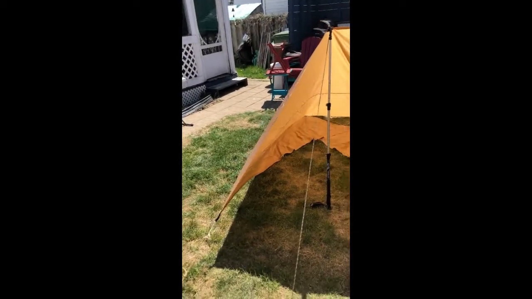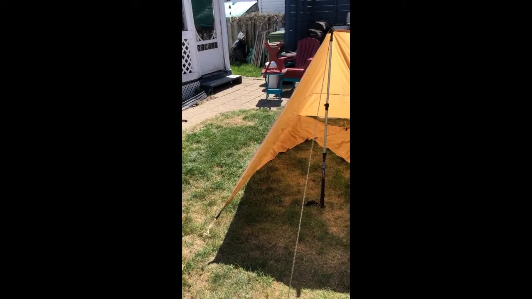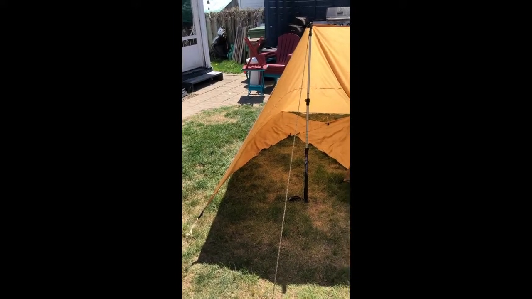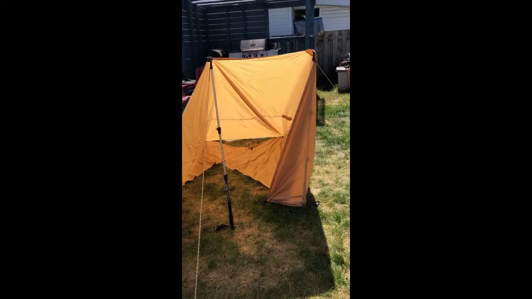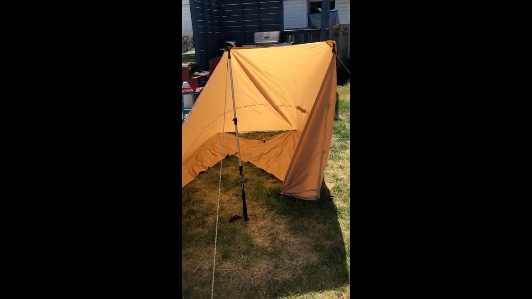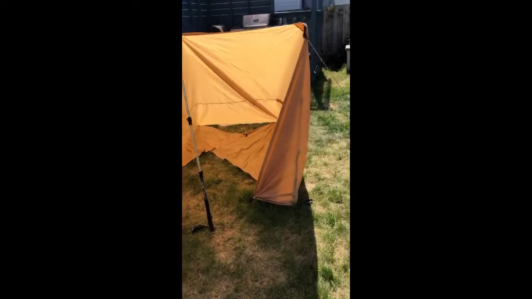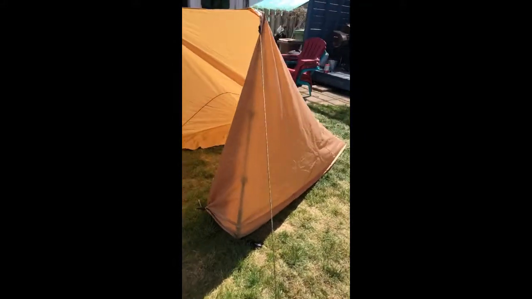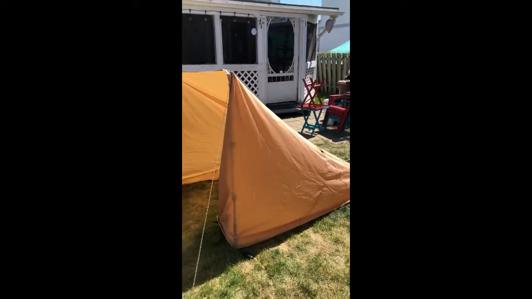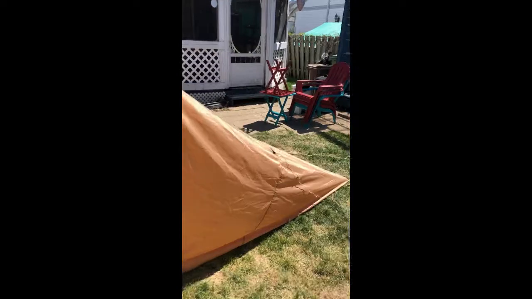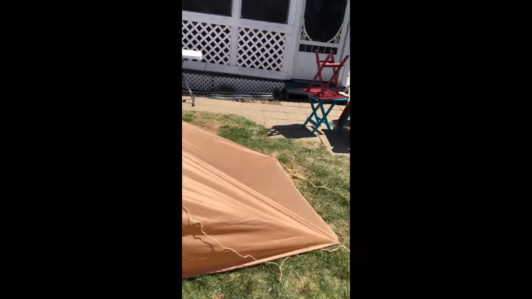On this side here, I've left it open just to let more air in. Okay. Uses the two poles in the front. And you can tie it off in the back.